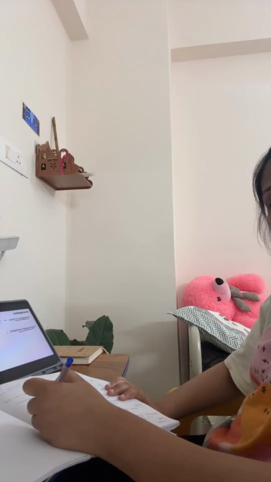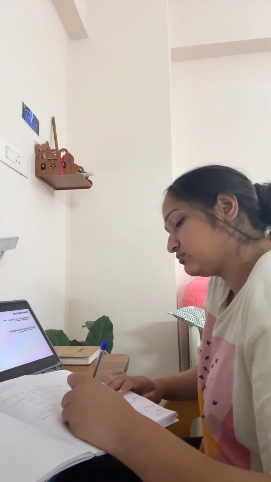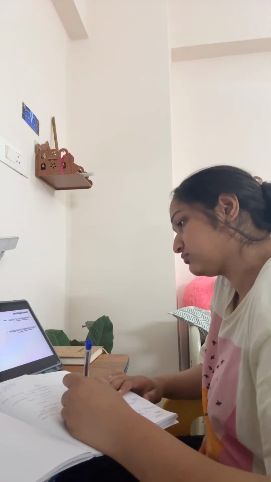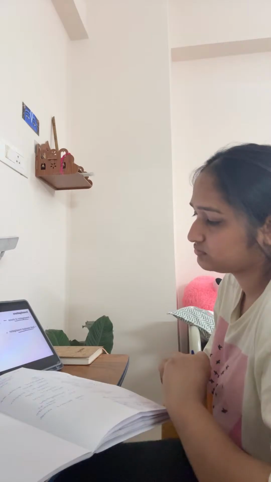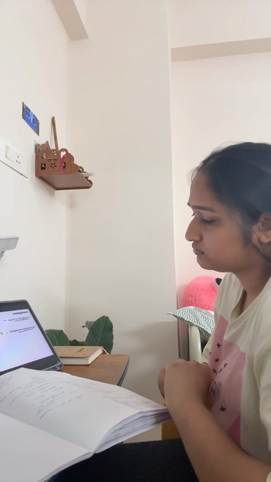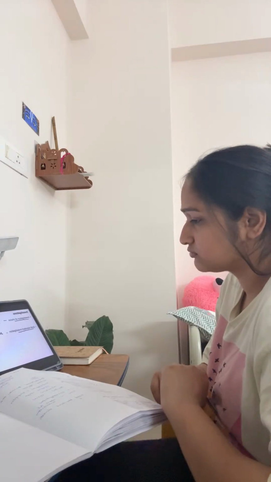Whereas the gold standard investigation, and I've told you gold standard is one which will tell you the diagnosis 100% of the time, but it might not be the most feasible investigation to do. So the gold standard investigation is 24-hour pH monitoring.